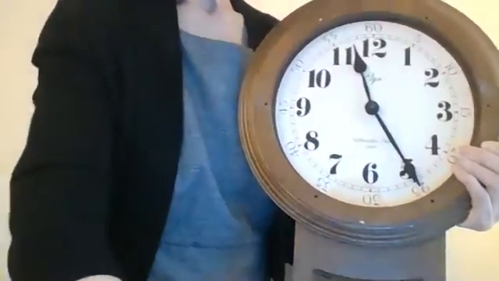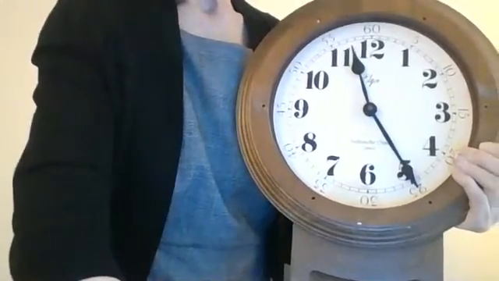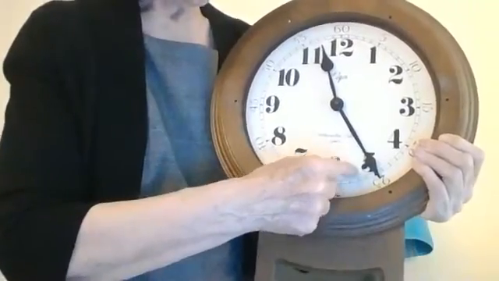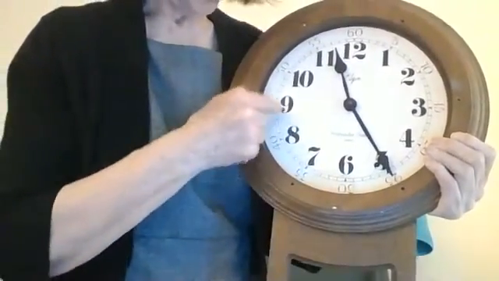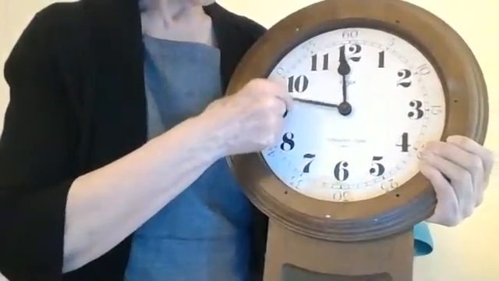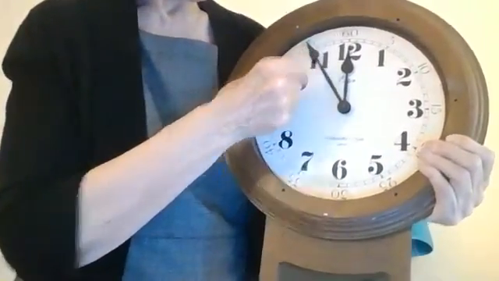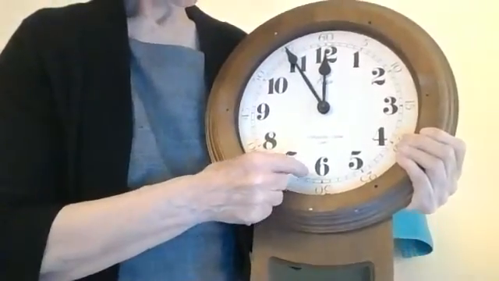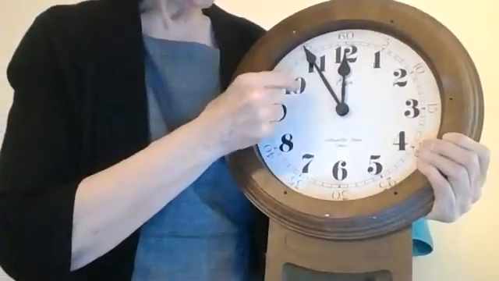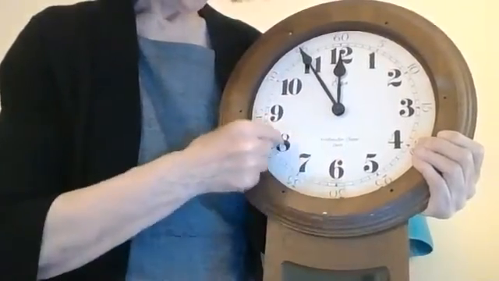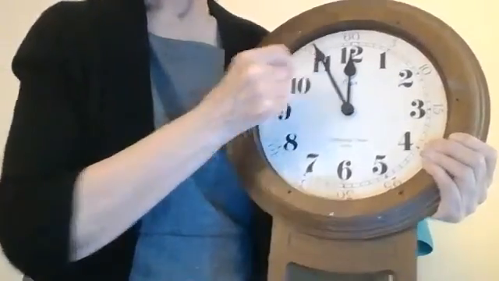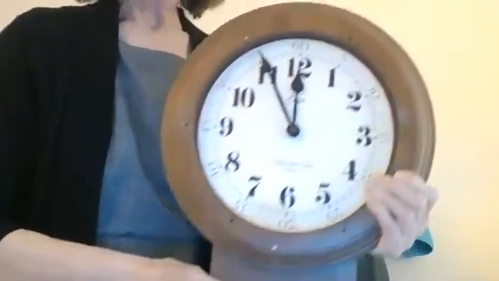And we need to move it, counting by 5s. 5, 10, 15, 20, 25. Whoops, I counted that wrong. It would be right here. That's right. 5, 10, 15, 20, 25, 30. A half an hour. And this is what time it should be.